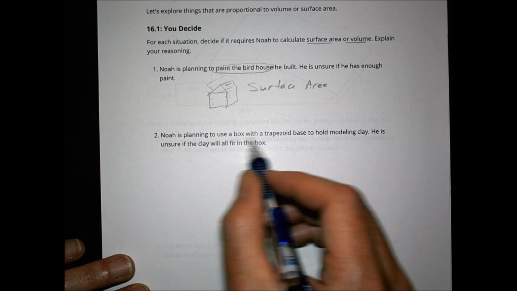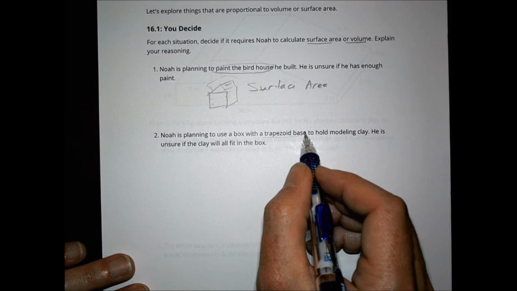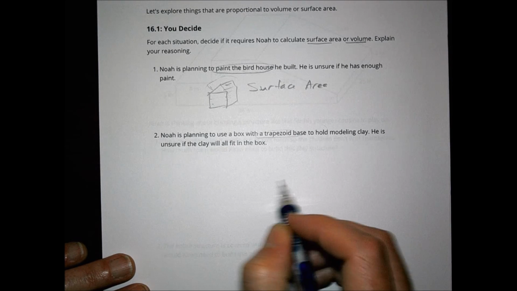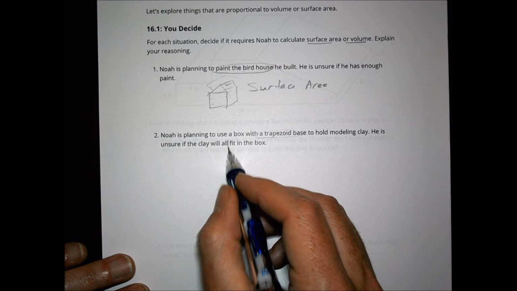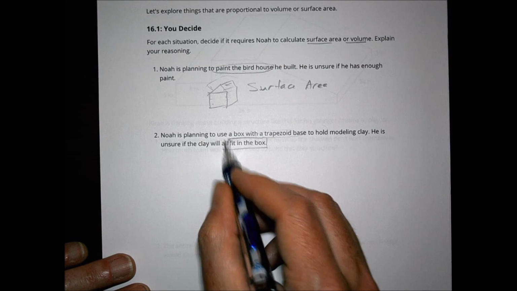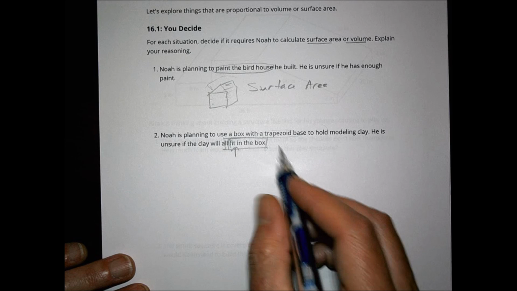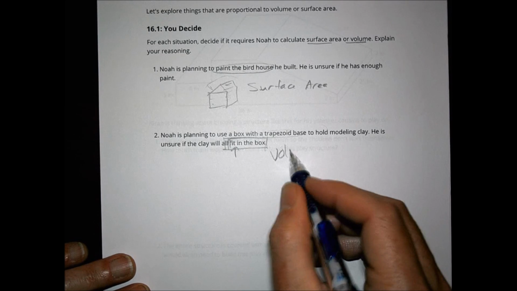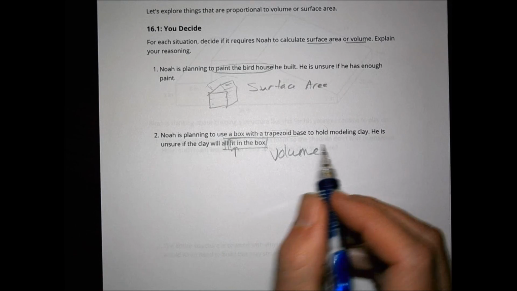Next, Noah's planning to use a box with a trapezoid base to hold modeling clay. He's unsure if the clay will fit in the box. So what would he use? He wants to know if it will fit in the box. In the box means we're dealing with the space inside, so that would be a good use for volume.